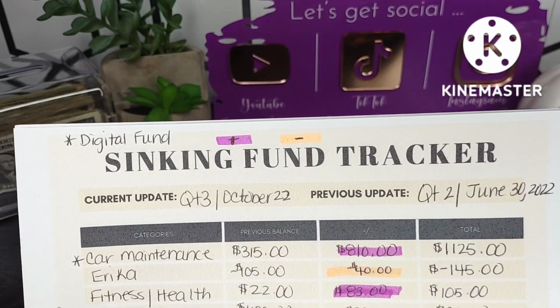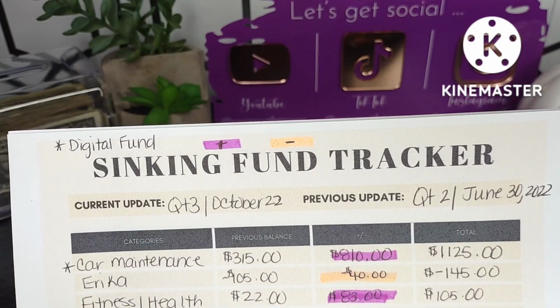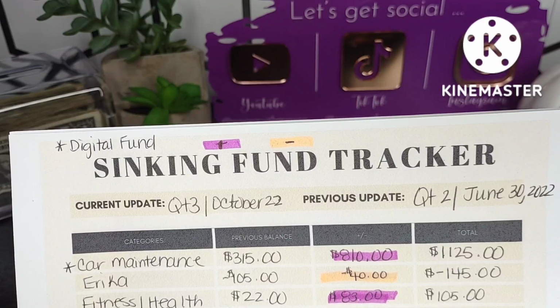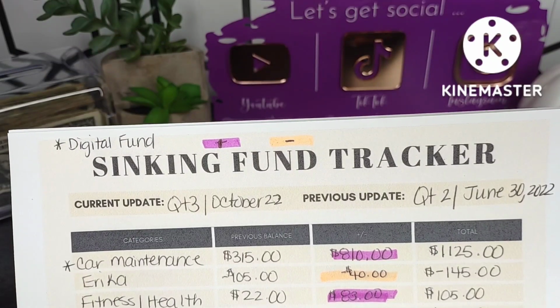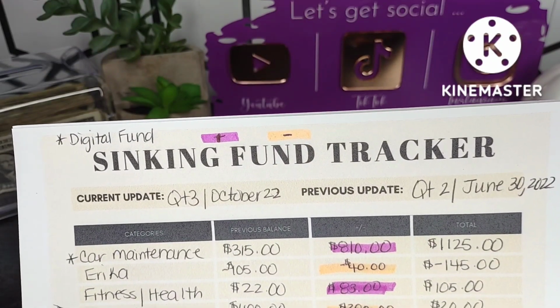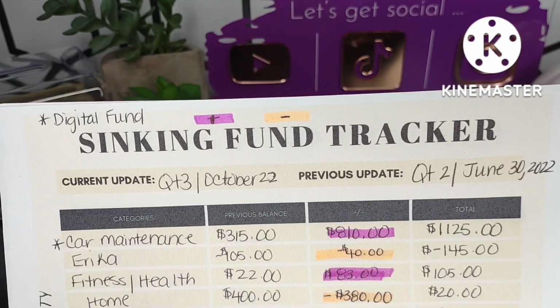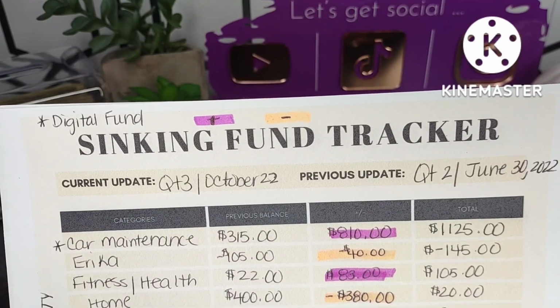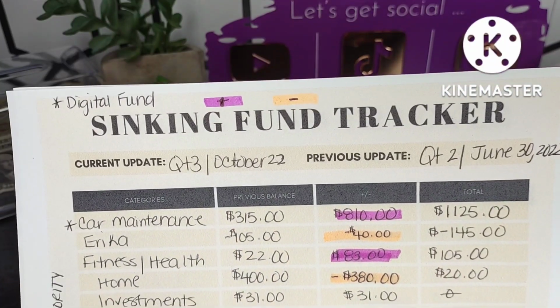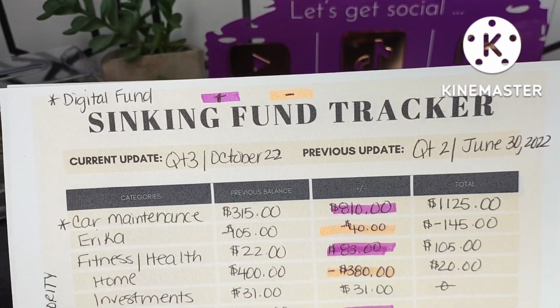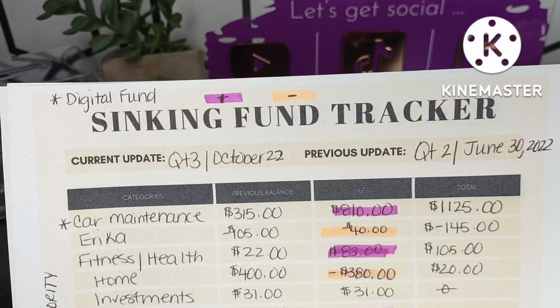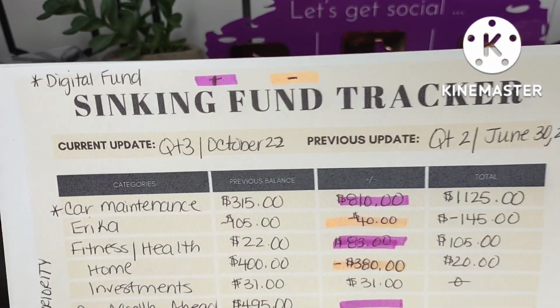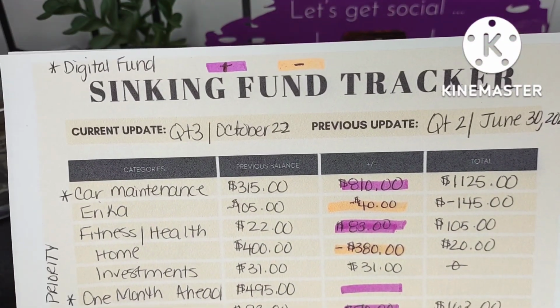Fitness and health ended with $22, and we now have $105. That's a difference of $83 that I was able to add. Home ended with $400, and we now have $20. So I spent $380. Investments, I contribute $31 a month, and I take the $31 out 1 month ahead.